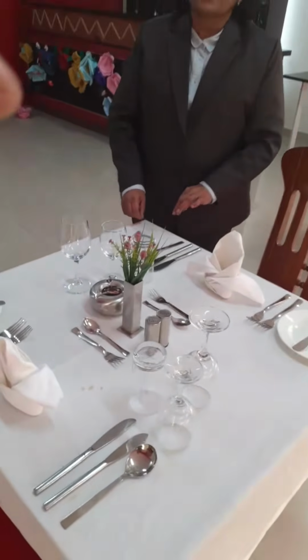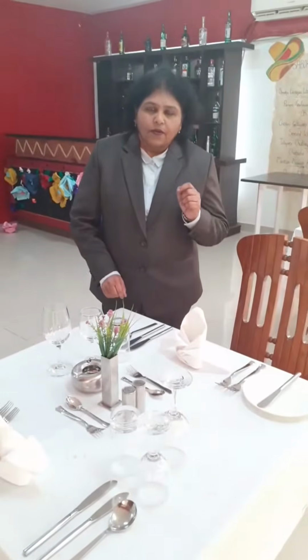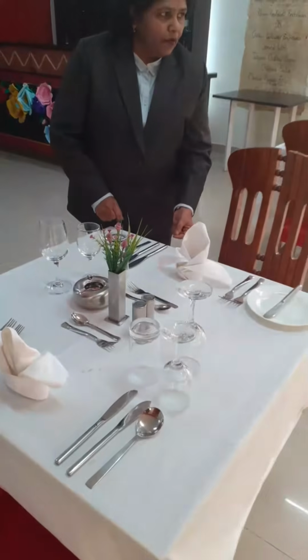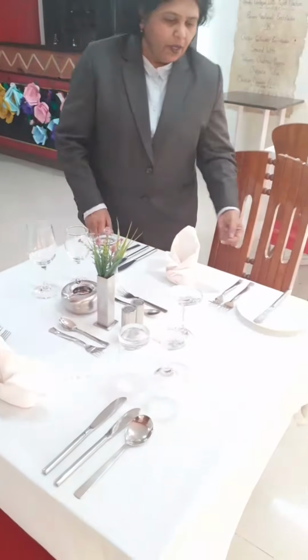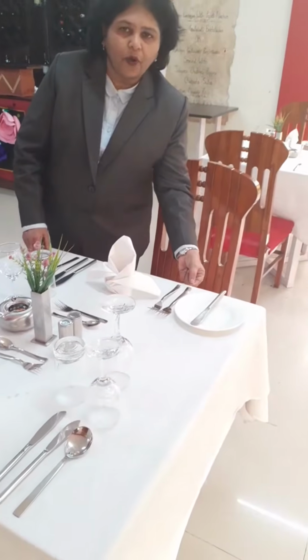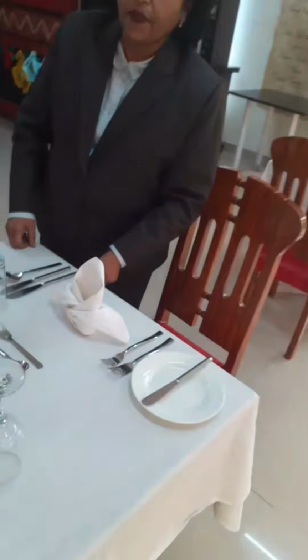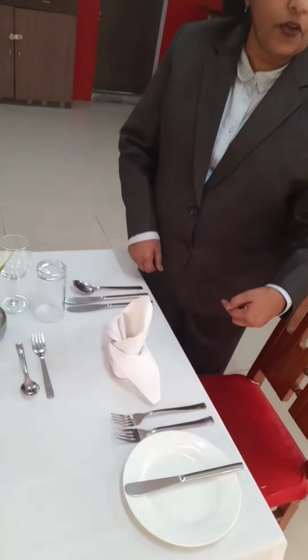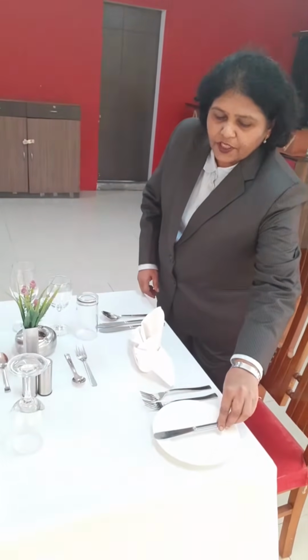Okay. Then when we have to lay cutlery and crockery on a table, you have to make sure each and every item placed on the table is half an inch away from the edge of the table. Half an inch away from the edge of the table. Otherwise, when the guest is sitting at the table, it may fall down. That is the reason you have to keep it half an inch away from the edge of the table. So the center table appointment, as the name suggests, should be in the center of the table.